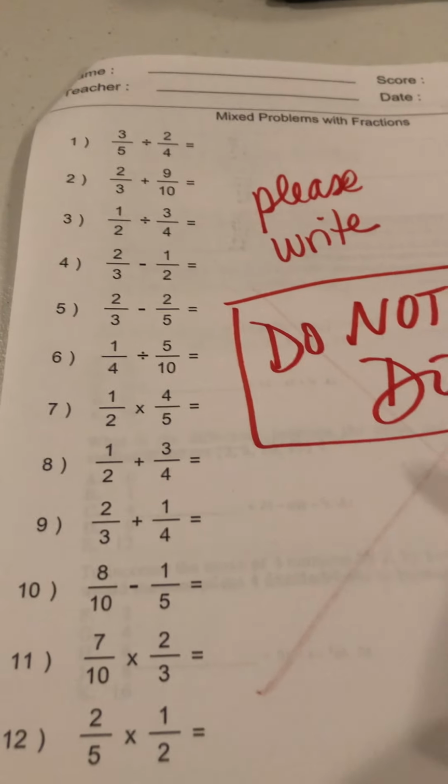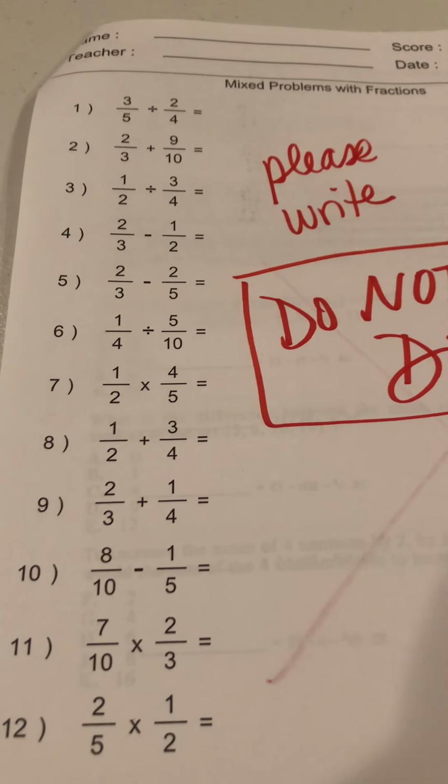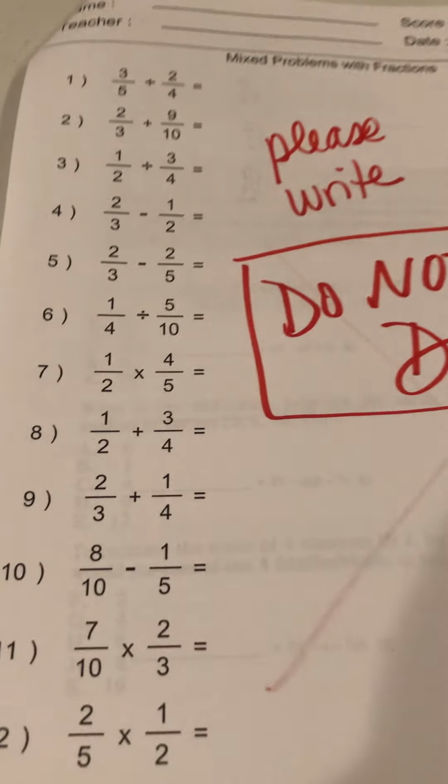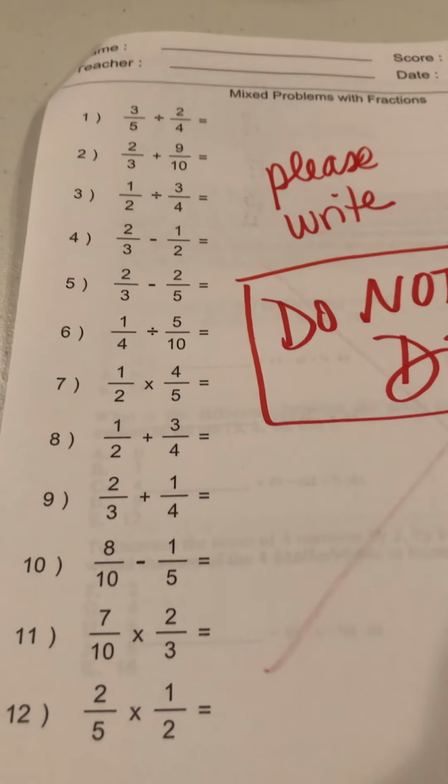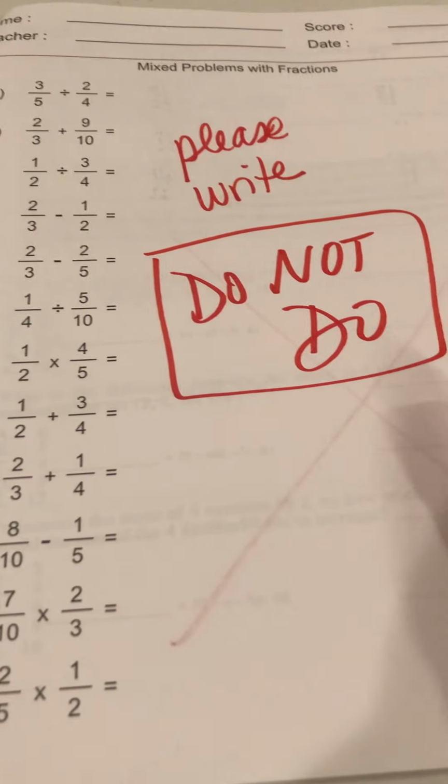So typically I have my students do this as an assignment, but you guys are at home doing everything on your own. I suggest you do it, but if you don't want to, then please write do not do. I'll allow it.